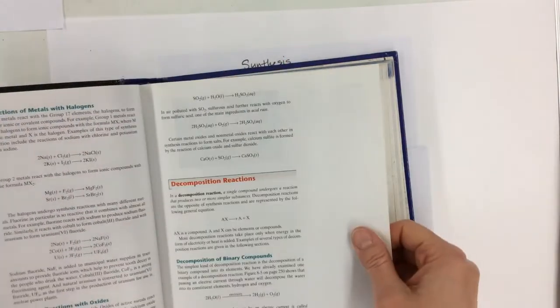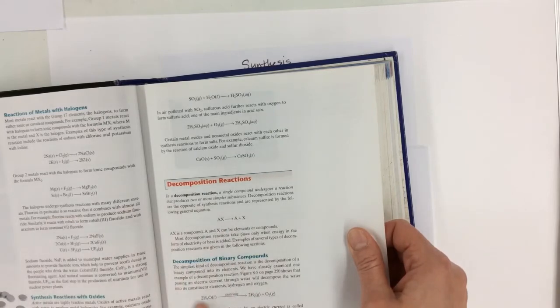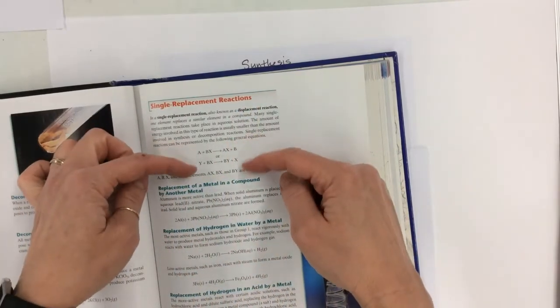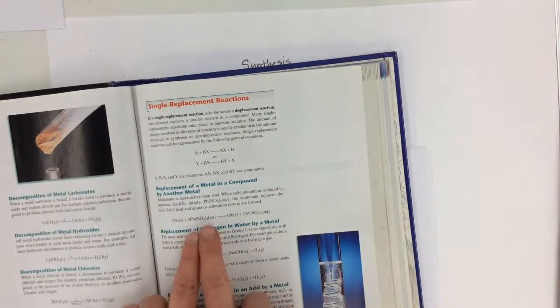Okay, so decomposition. Check it out. Here is your generic. And look, here's a specific. Moving on, single replacement. You have 2 generics. Write them both down. Here's an example. Okay, I'm not asking you to reinvent the wheel. Just find all of the red headings.